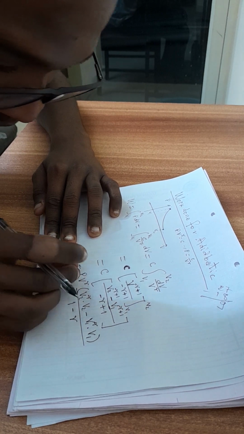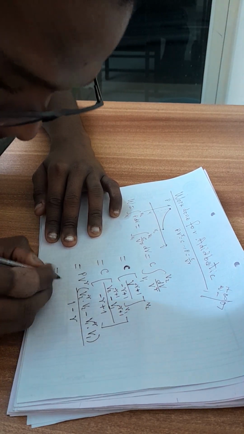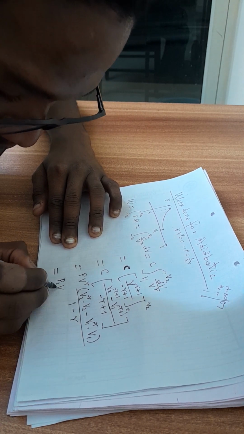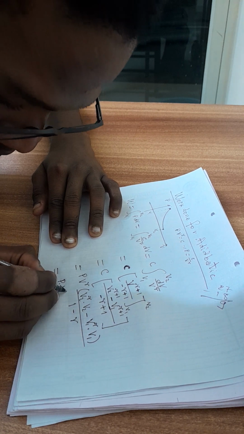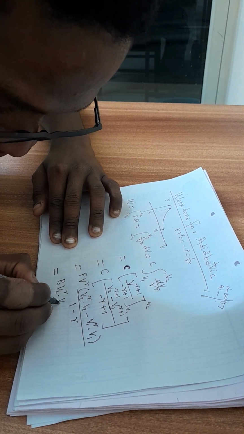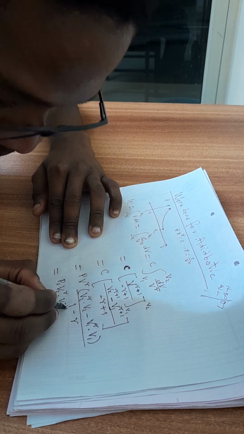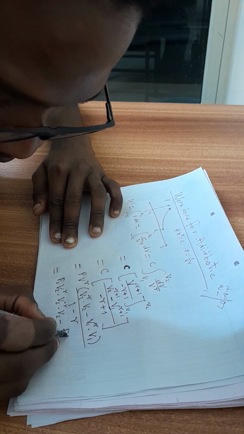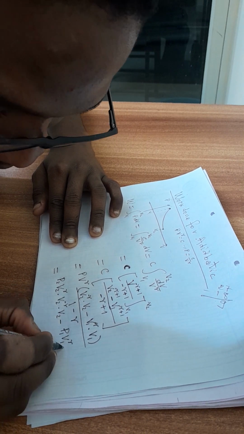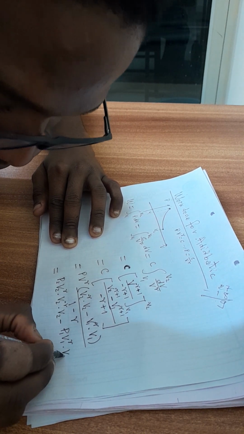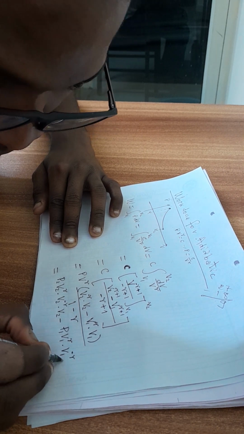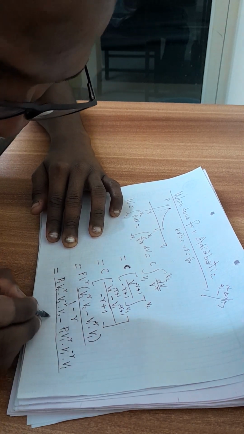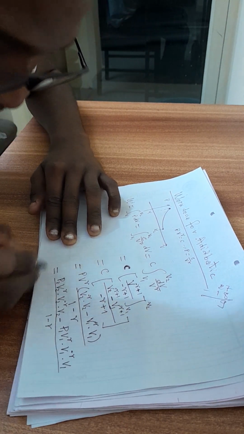So you will get P2 times V2 raised to gamma times V2 raised to minus gamma times V2, minus P1 times V1 raised to gamma times V1 raised to minus gamma times V1, all divided by 1 minus gamma.